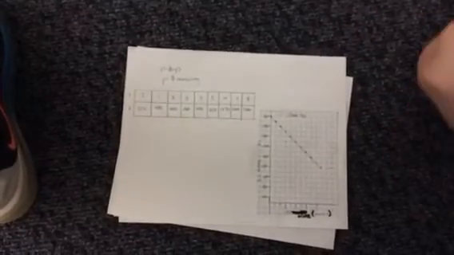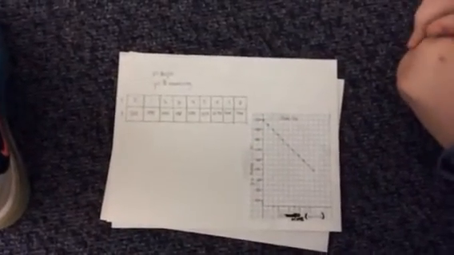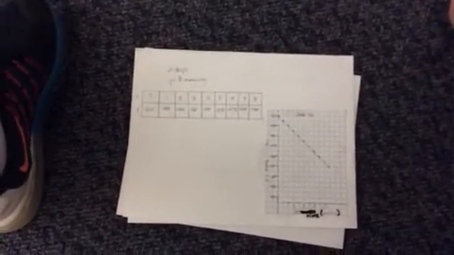The table is x is equal to days, y is equal to money remaining, and the table is going down because it's decay, and it's linear, which is same rate.